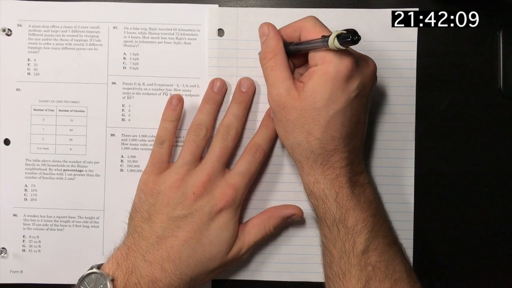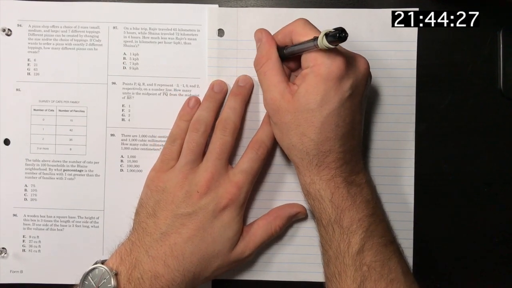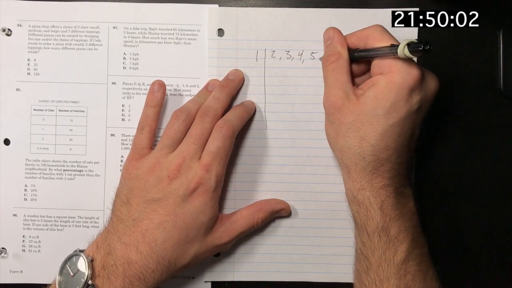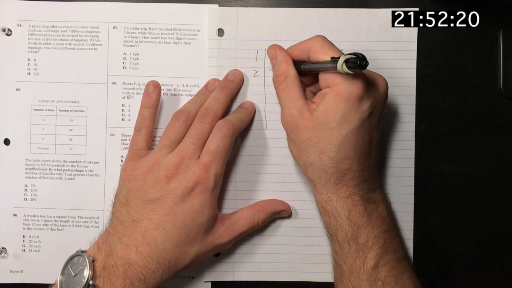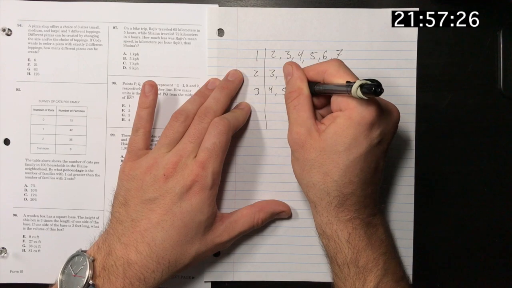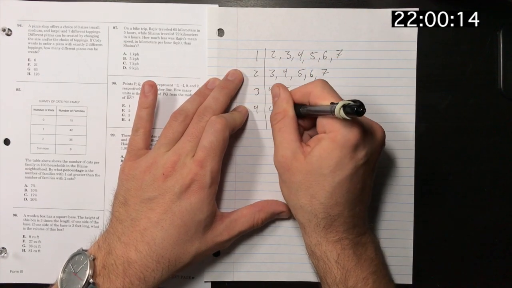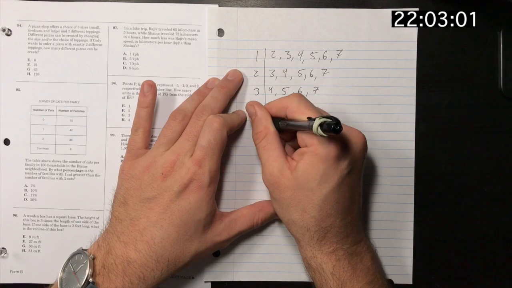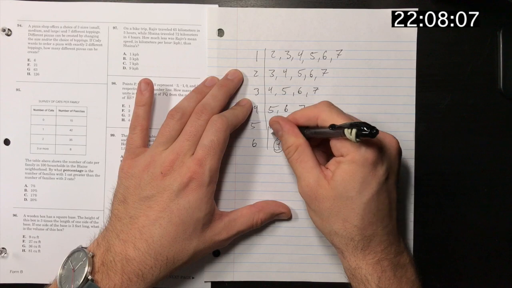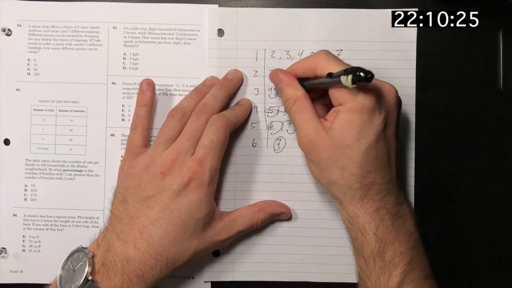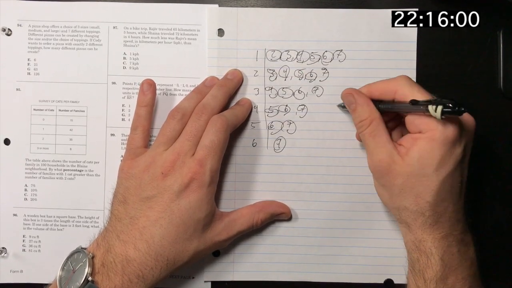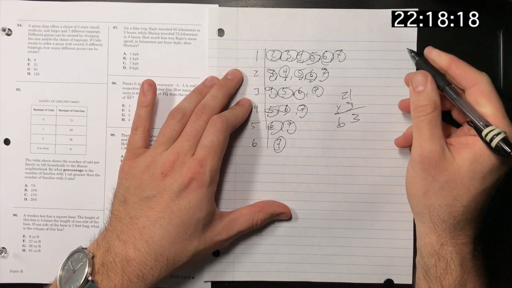Okay, so we have 7 different toppings, so I'm just going to make a list. So for the first topping, oh boy, we can have 1 with 2, 3, 4, 5, 6, or 7. Then we can have 2 with 3, 4, 5, 6, or 7. Then we can have 3 with 4, 5, 6, and 7. 4 with 5, 6, or 7. 5 with 6 or 7. 6 with 7. That's it. How many possibilities? 1, 2, 3, up to 21. So 21, and there's 3 sizes. 63.